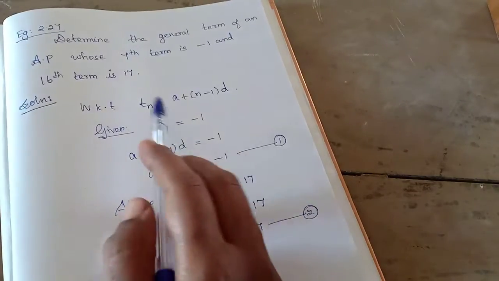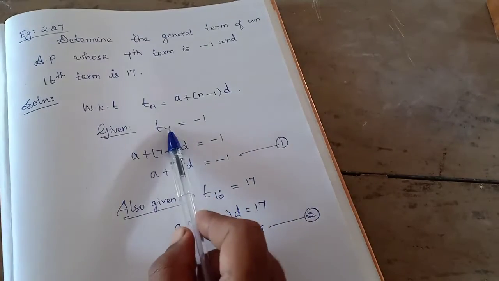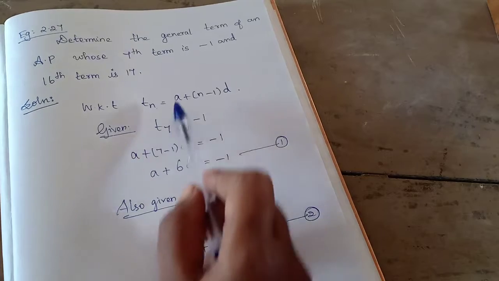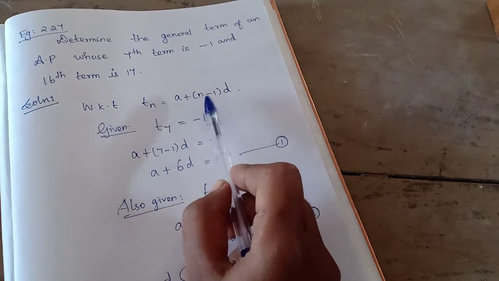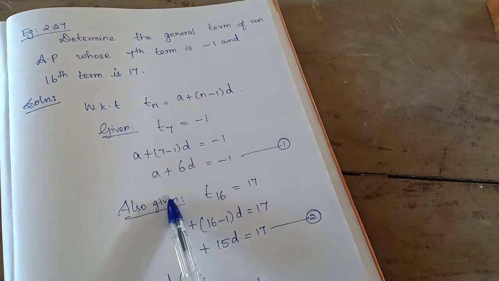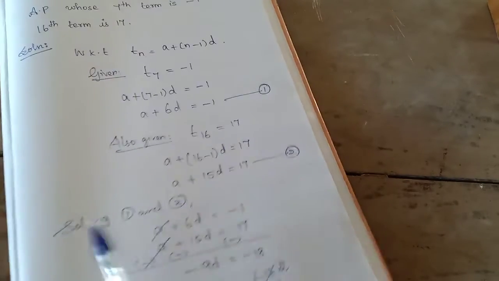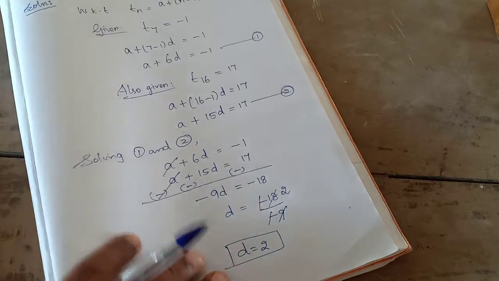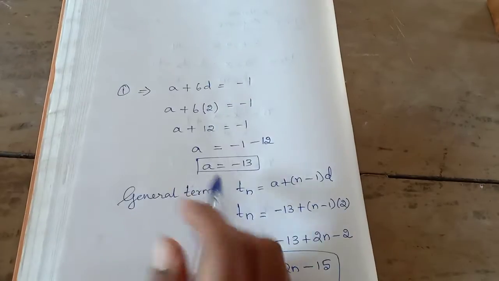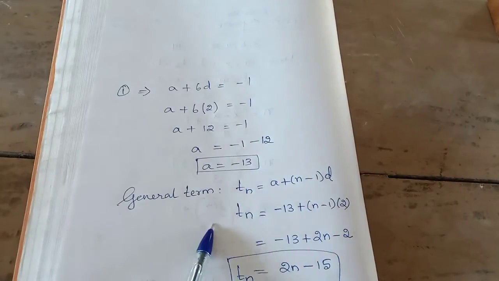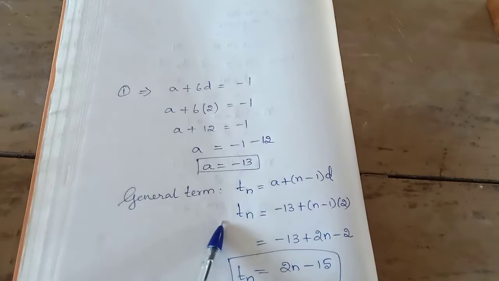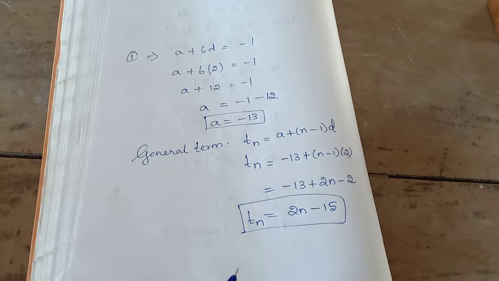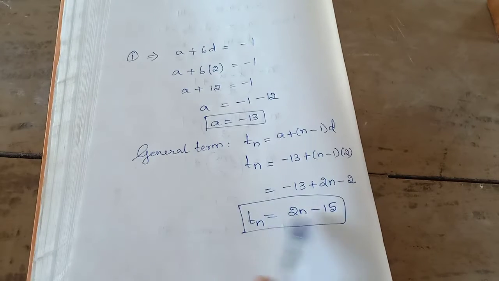Here, first the 7th term is given. See, T7 equal to minus 1. And using the definition we wrote, A plus 7 minus 1 into D. After that, similarly for T16 also. Then we need to solve for getting the A and D values. Got it? After getting the A and D values, we need to substitute in the general term, Tn equal to A plus (n minus 1) into D. That's why we substitute, and we will get the final answer, the general term.